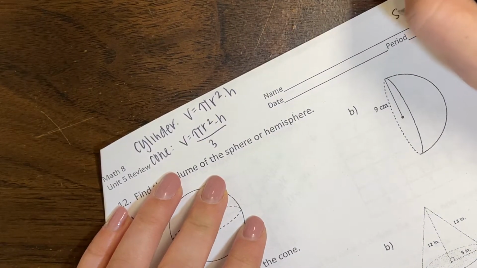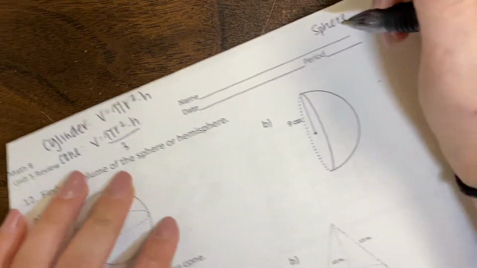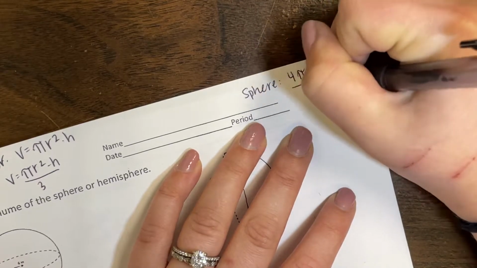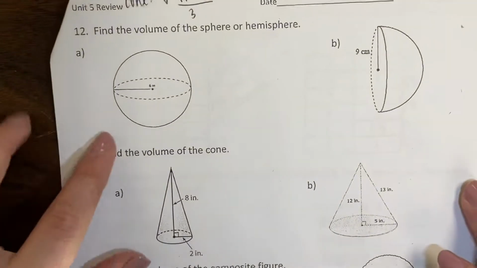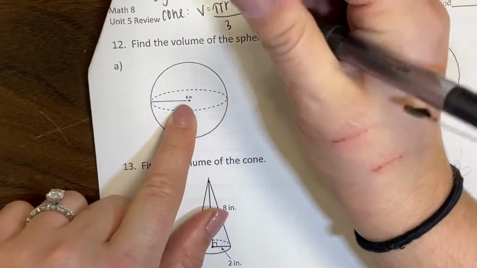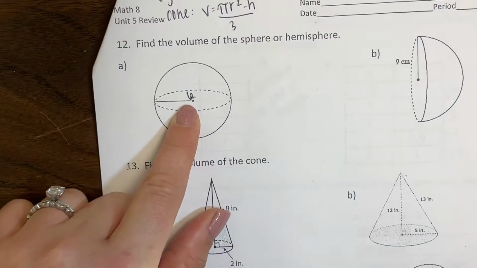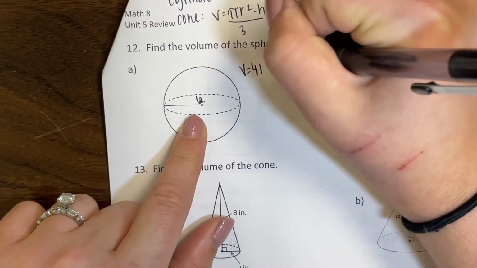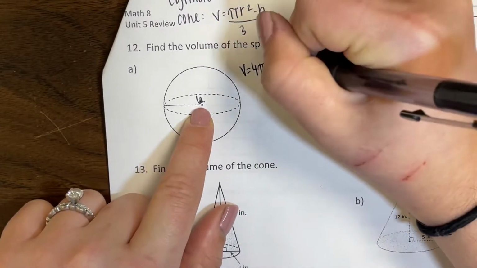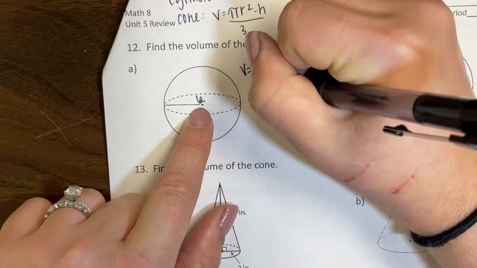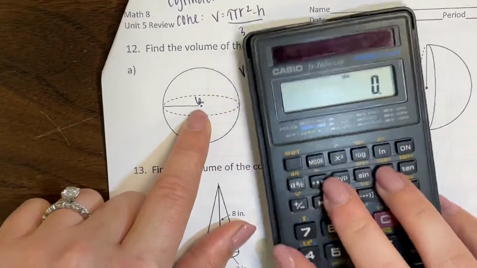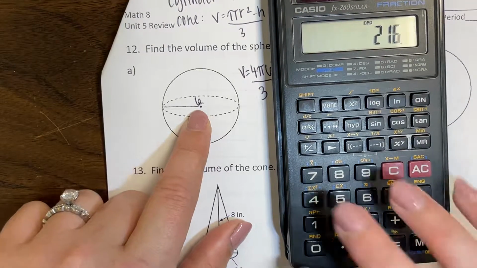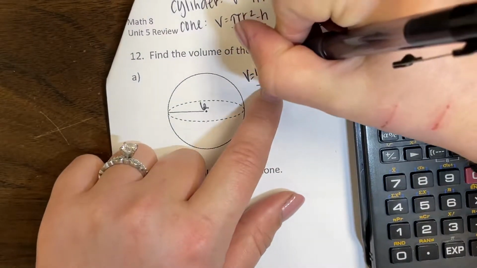And I'm going to put sphere over here. That's going to be 4 pi r cubed divided by 3. Okay, so I have a sphere here. A little bit hard to see, but the radius is 6. So volume equals 4 pi r cubed. So 6 cubed divided by 3. All right, so 6 cubed, 6 times 6 times 6, that's 216.